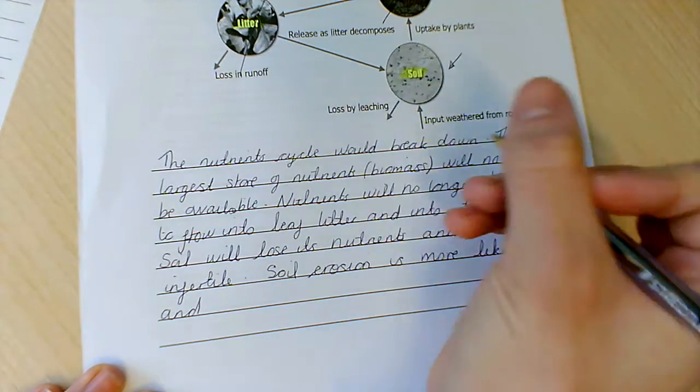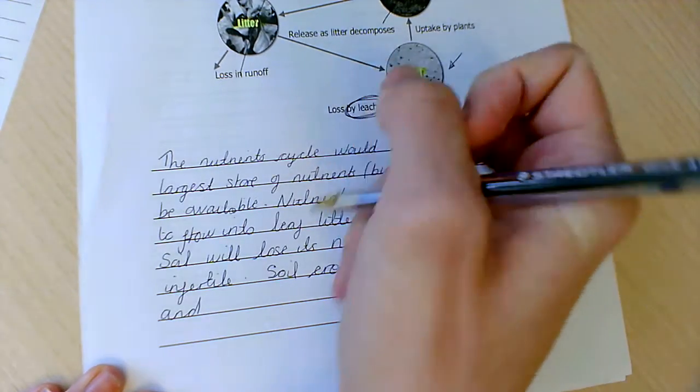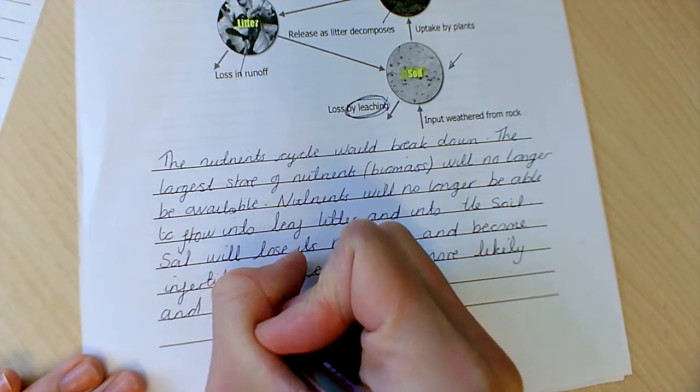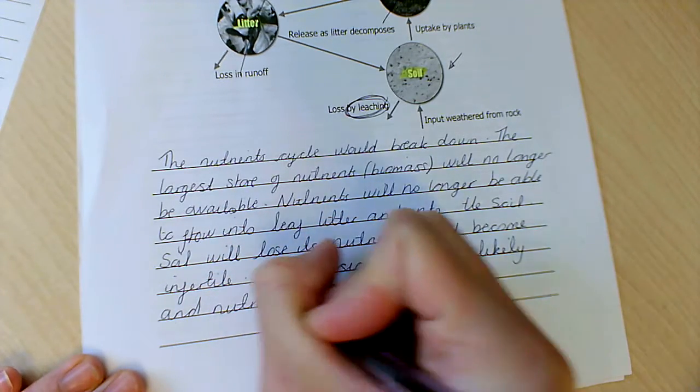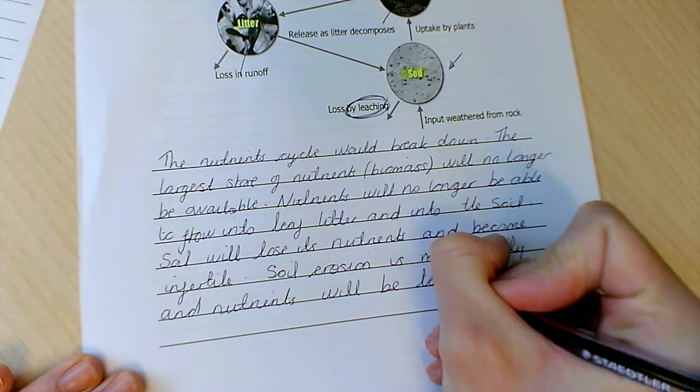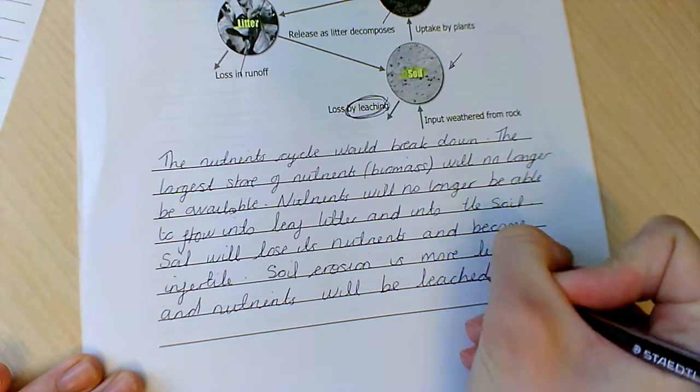And there's, on the diagram, this process of leaching. Leaching means where rainwater is dissolving the nutrients. So you can introduce that in your final point. You can say soil erosion is more likely and nutrients will be leached out, so it will be lost through rainwater. The nutrients will be leached out, so lost because of the rainwater.